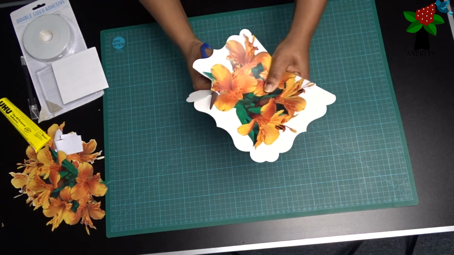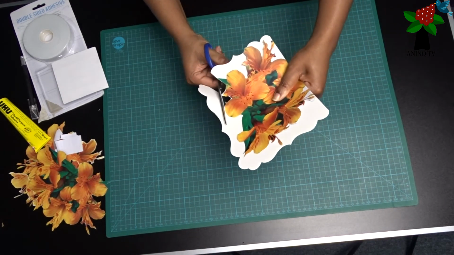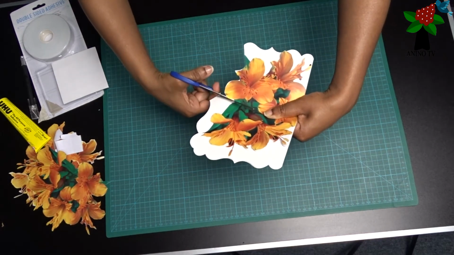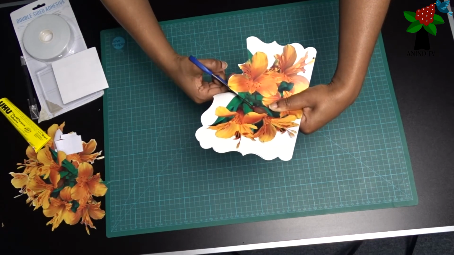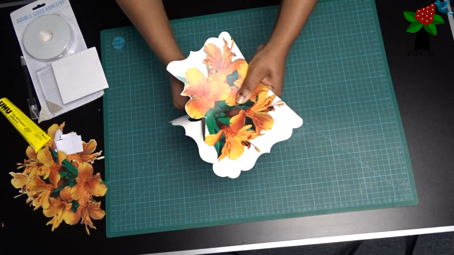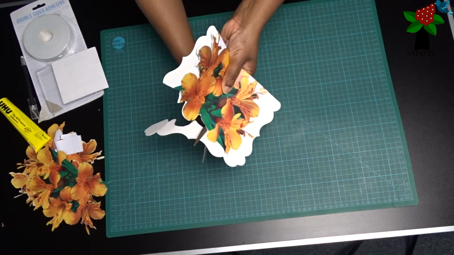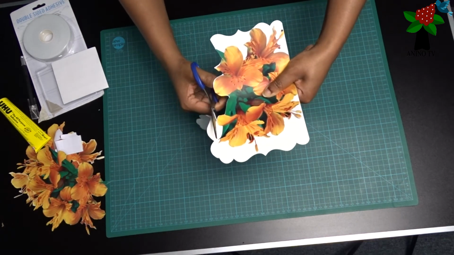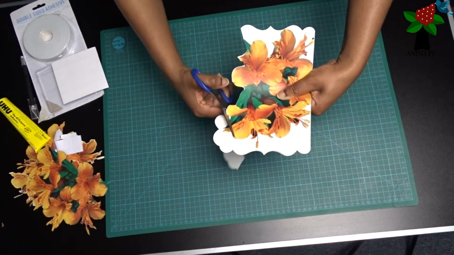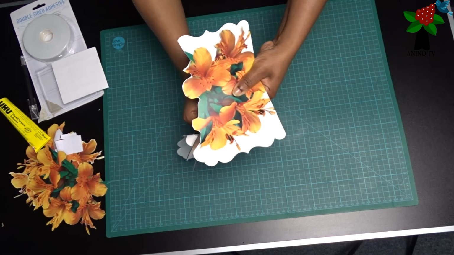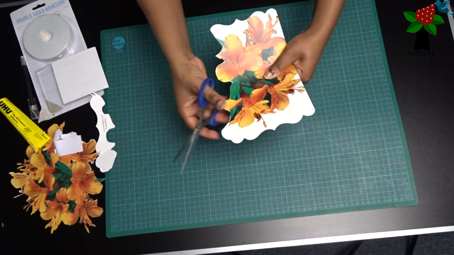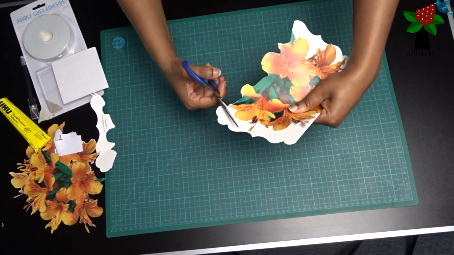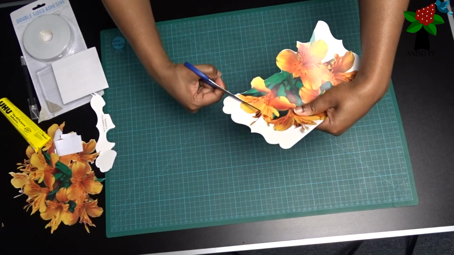If I want to, I can decide not to cut too close to it to give me a nice white border. If I want it, I can try to go too close to it. But if you have a digital cutter, you don't need to go through this stress. You just send your card in, scan it. If you have the digital cutter that can scan and then cut it, you can use that to do this. Or if you have the other type, you can upload it into the digital cutter, tell it to trace it, and then it can cut it out for you.